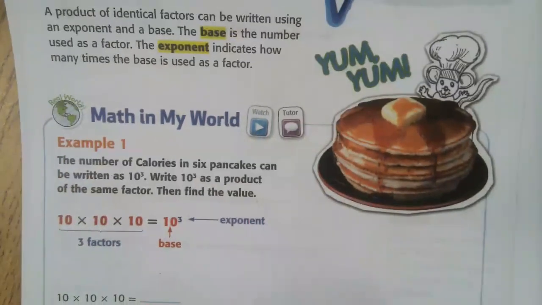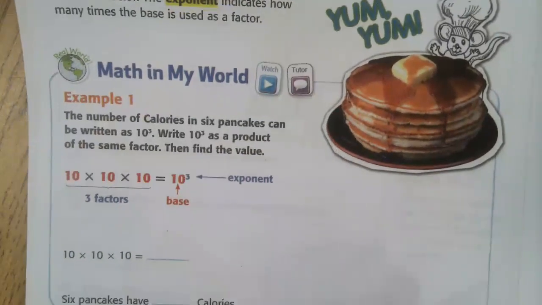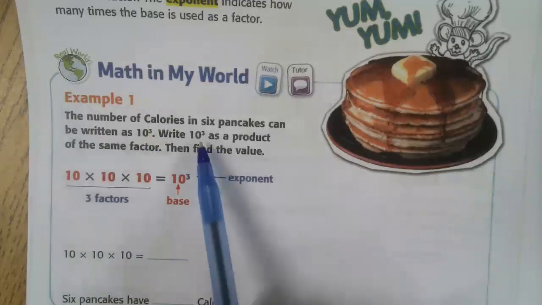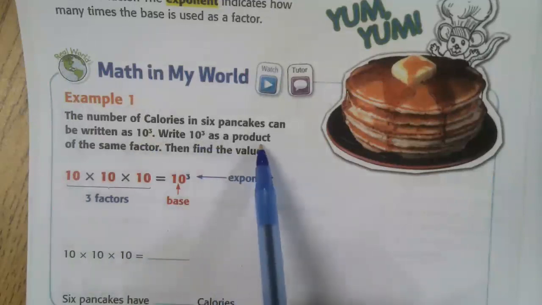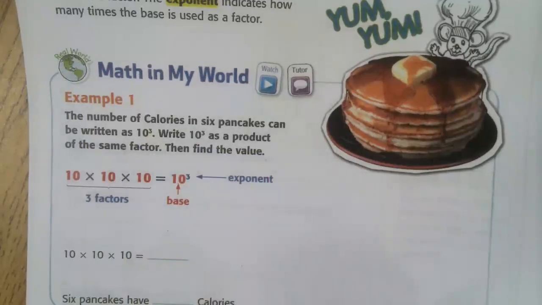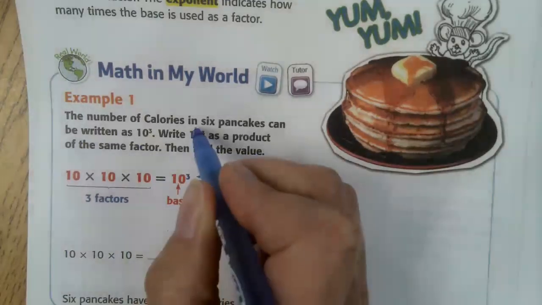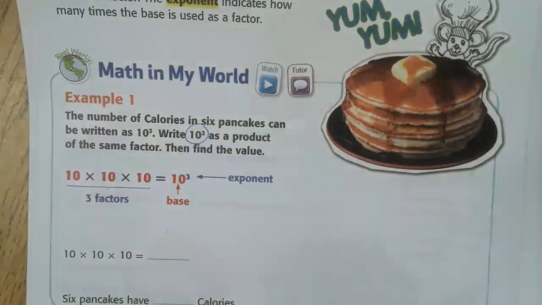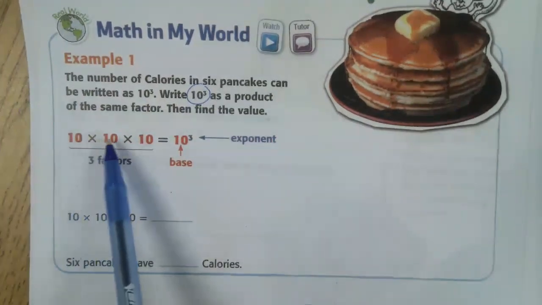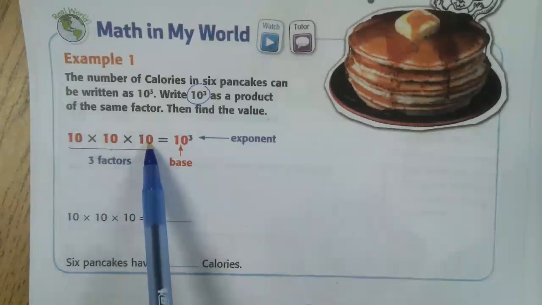It says the number of calories in 6 pancakes can be written as 10 to the 3rd power. Write 10 to the 3rd power as a product of the same factor, and then find the value. So this is probably new notation to most of you, and it doesn't mean the same thing as 10 times 3. It definitely does not. Here's what it means down here if you look further in your example. It means 10 times 10 times 10.